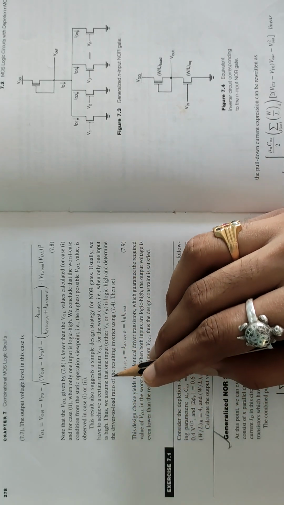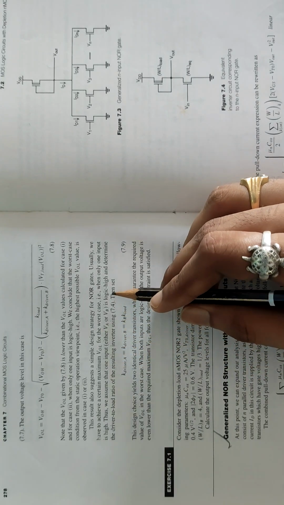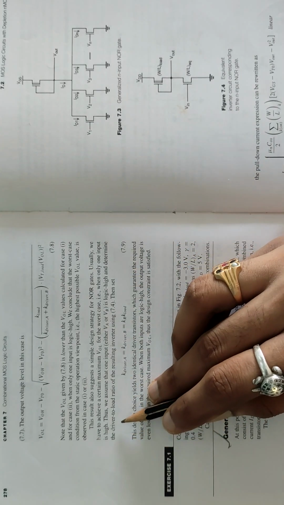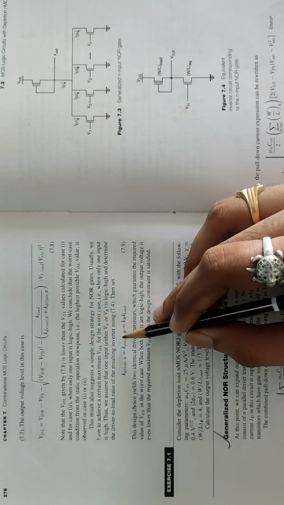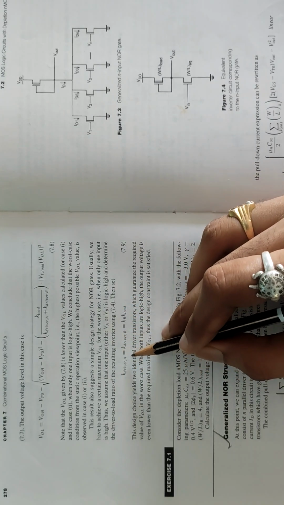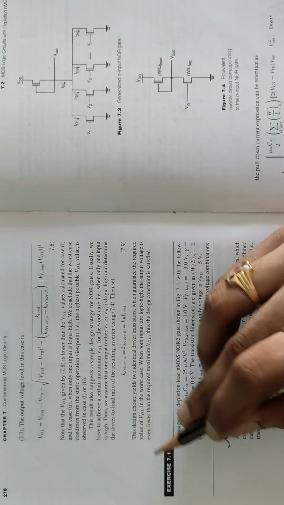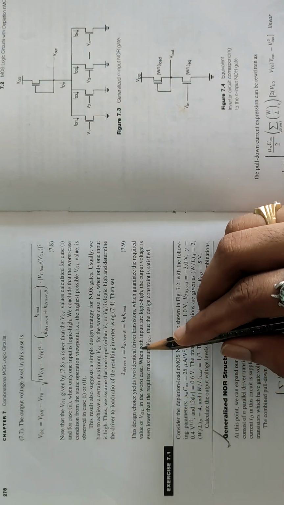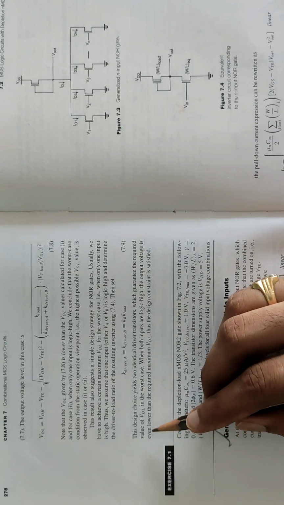Thus we assume that one input, either VA or VB, is logic high and determine the driver to load ratio of the resulting inverter using the equation. Then set K driver A equal to K driver B equal to Kr times K load. This design choice yields two identical driver transistors which guarantee the required value of VOL.